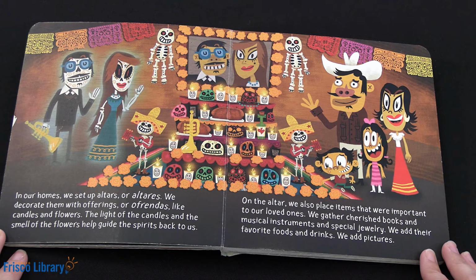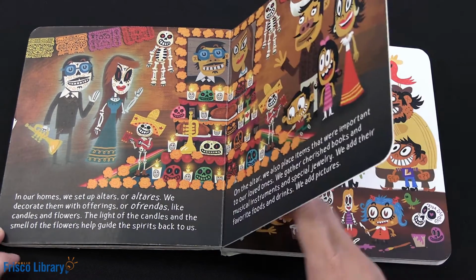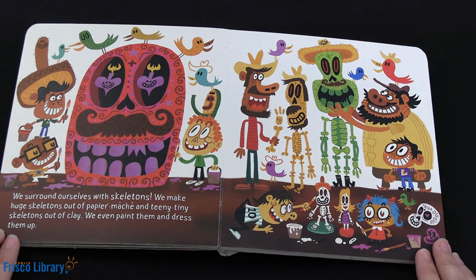On the altar, we also place items that were important to our loved ones. We gather cherished books and musical instruments and special jewelry. We add their favorite foods and drinks. We add pictures. We surround ourselves with skeletons.